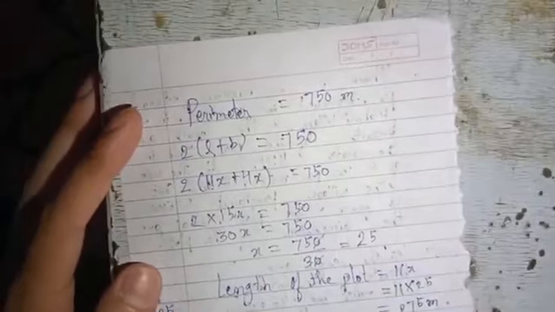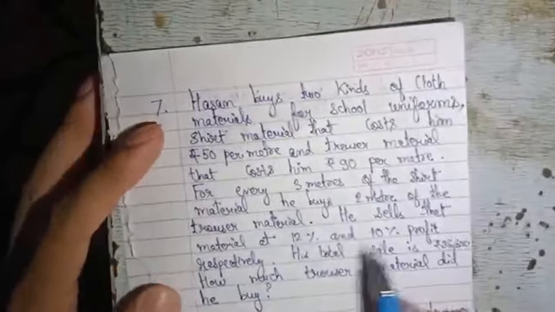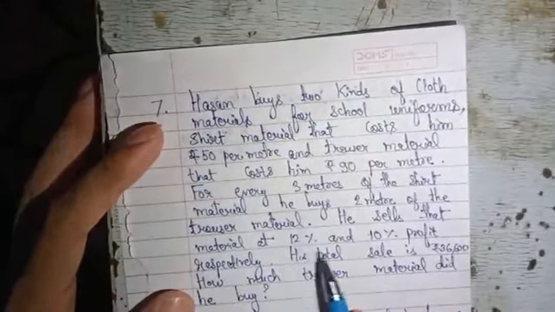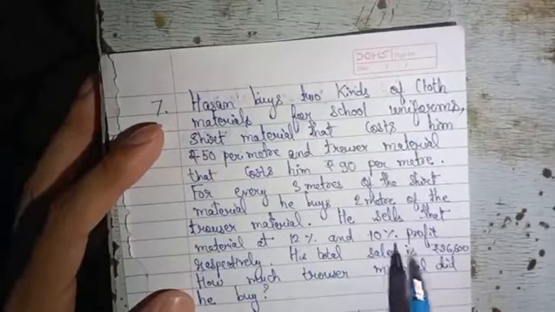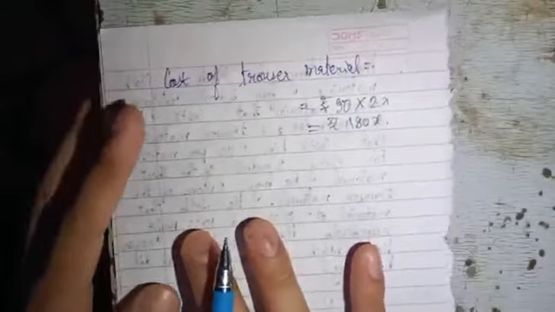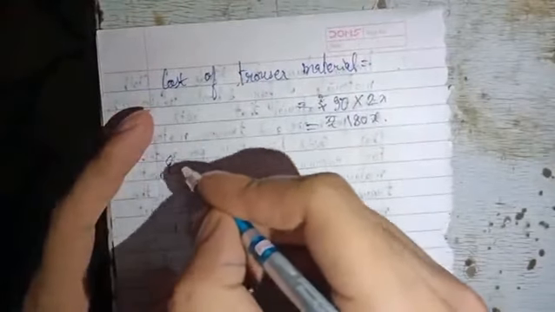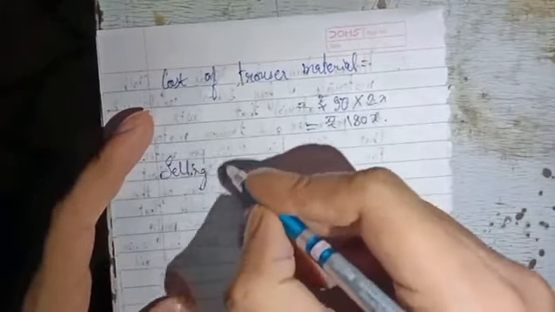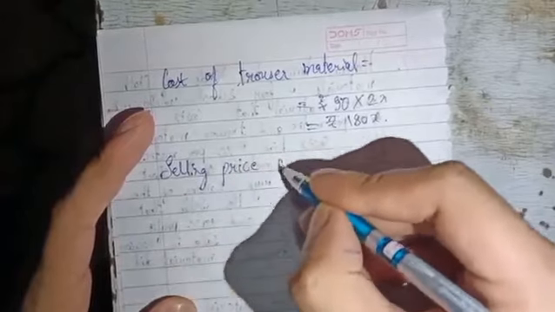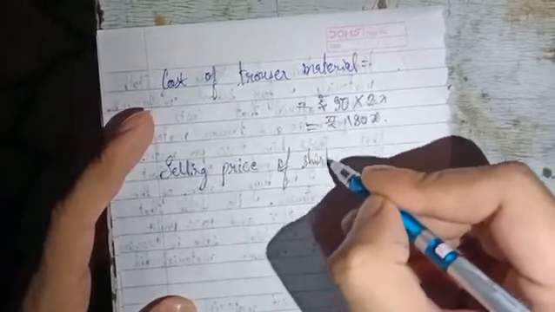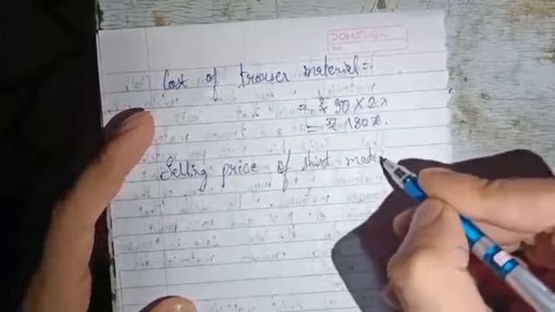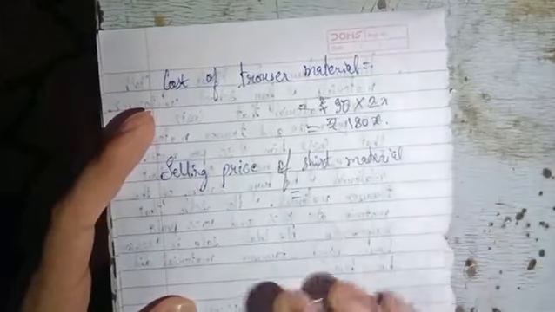Now when he sold those, again read the question, what is given to us. He sells that material at 12% profit and 10% profit respectively. So we can find the selling price also. Selling price of shirt material will be equal to, at what profit he sold.